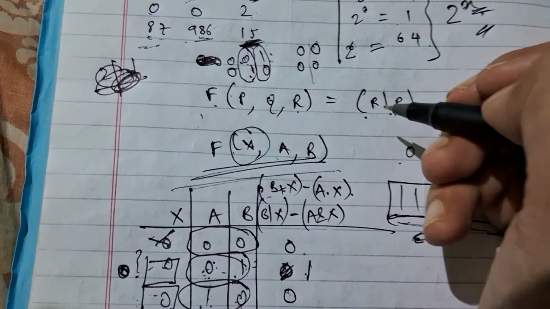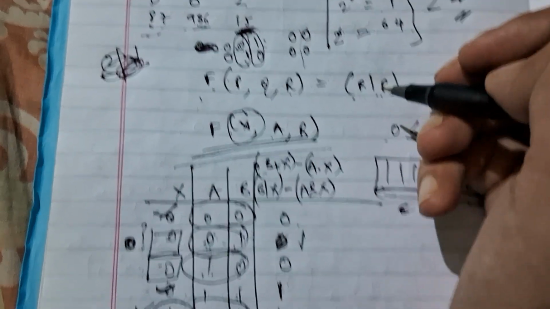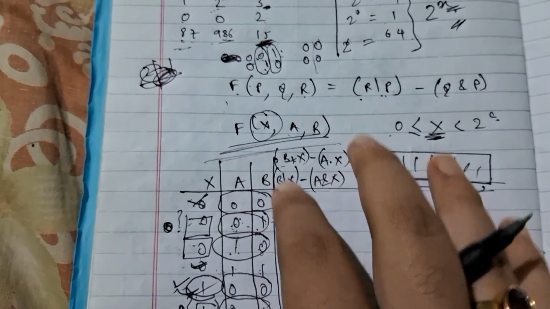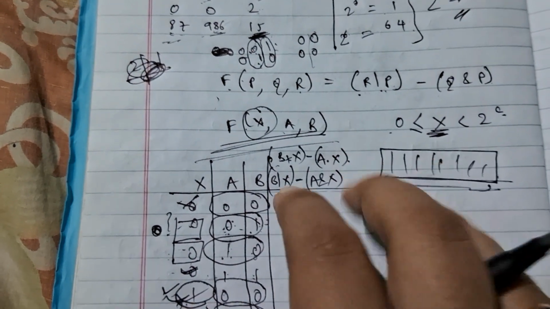So this is how this code works. I hope this is very much clear to you. So this is the basic logic behind this code. This one was a very nice problem, so try to solve it.